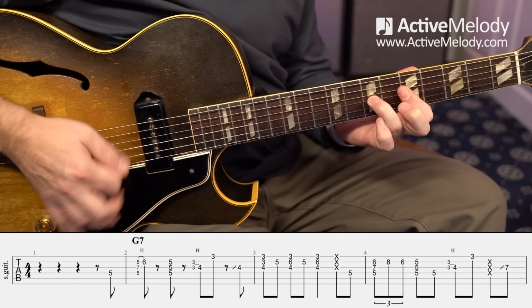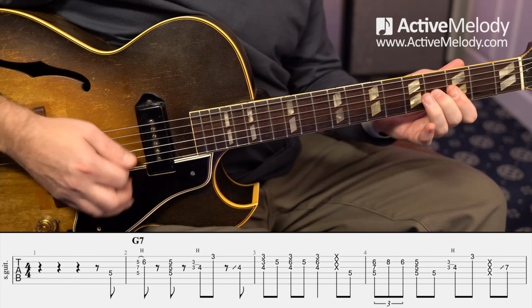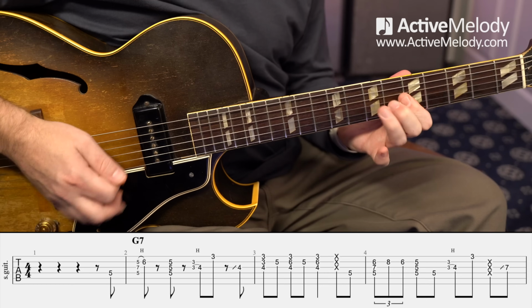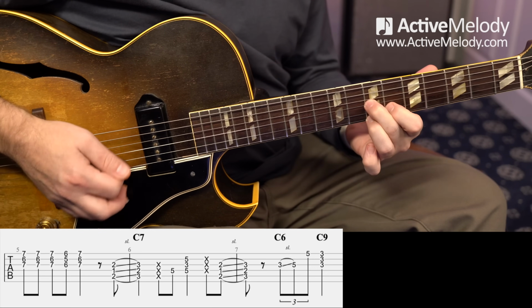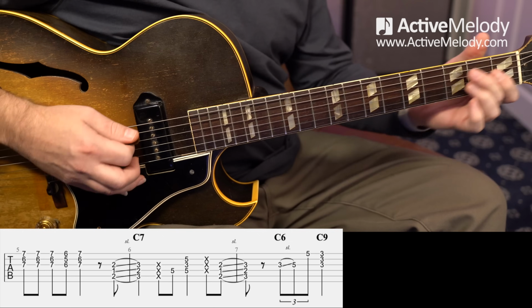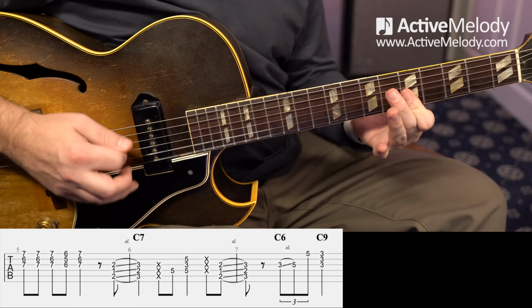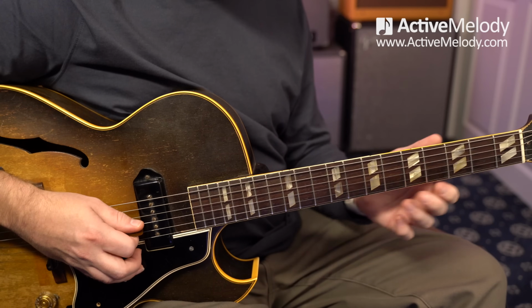Alright, let's back it up from the beginning and play up to that point. So we have, down to the C, and then we go back to the G.